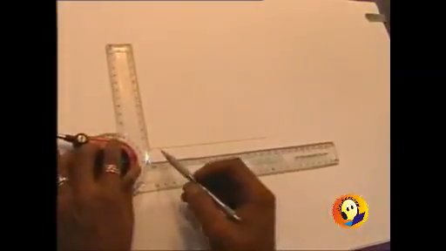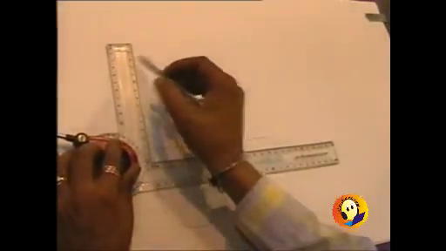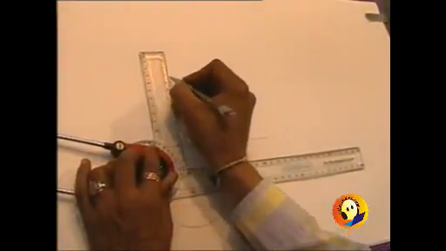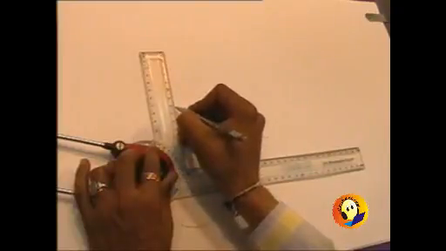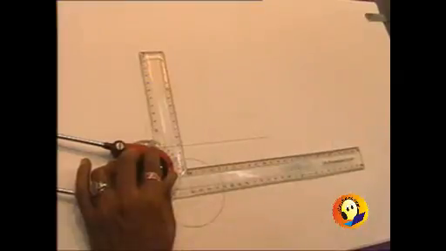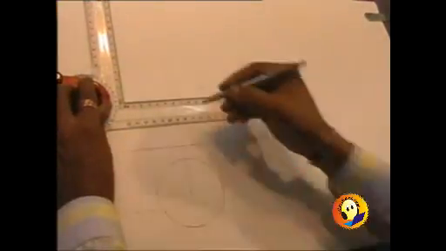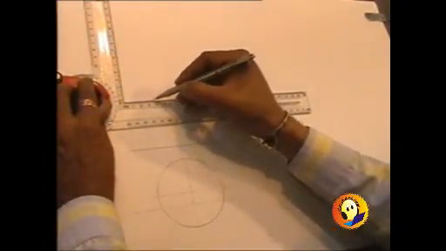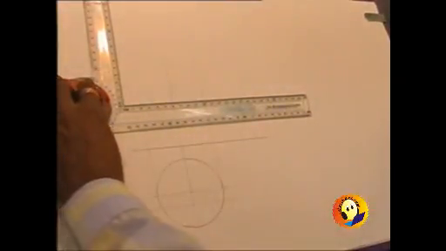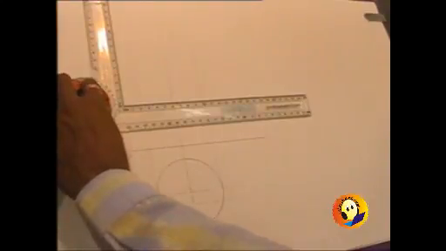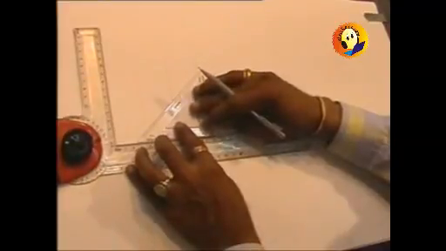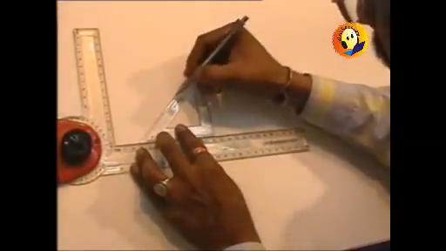So I am starting with the bigger cylinder first, which can be very easily drawn. Then you are required to choose some point on its axis for the front view, and through that point you are required to draw the axis for the smaller cylinder.